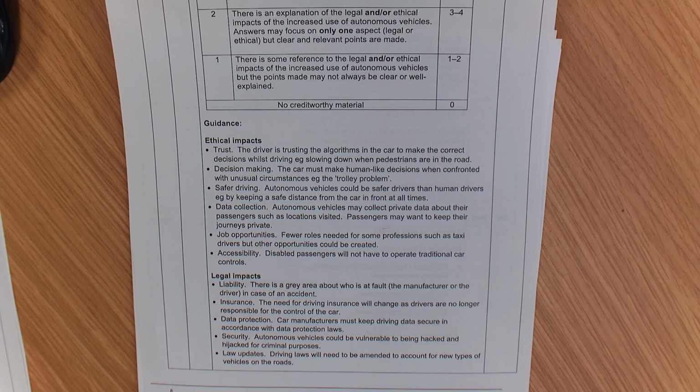You've got law updates. The driving laws are going to need to be updated because, you know, we're currently responsible for our actions in the car, but where's the grey area when we move to driverless cars? Who's in charge of that? Have the DVLA updated that? So it is a discussion point to be had.